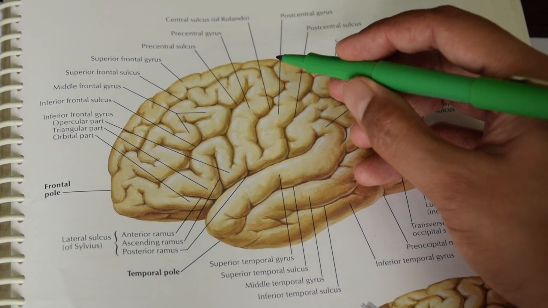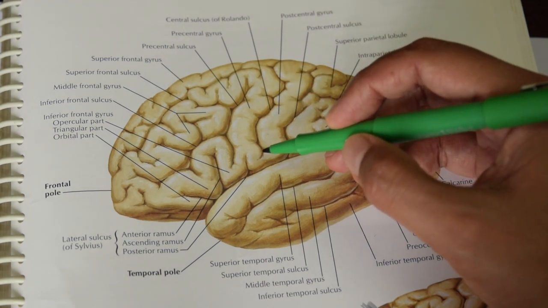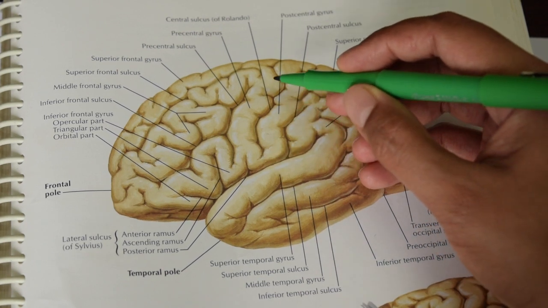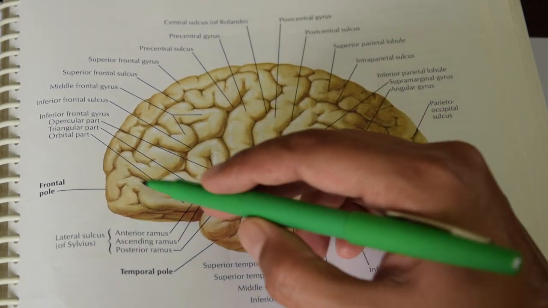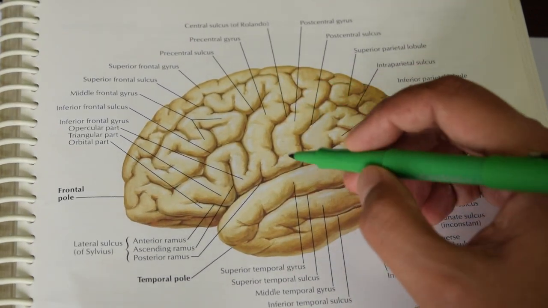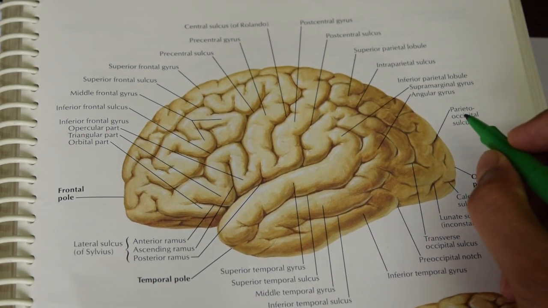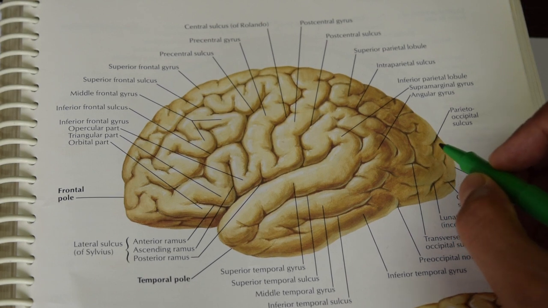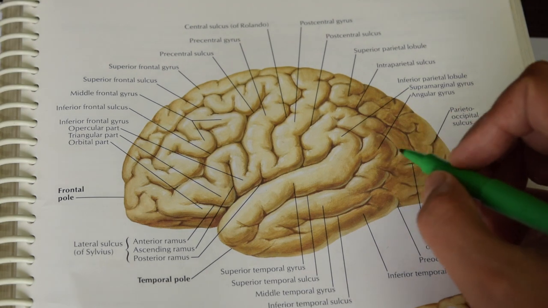If you see this sulcus coming all the way up to here, it's almost touching the lateral sulcus. This is called the central sulcus. This central sulcus is separating the frontal lobe from the parietal lobe. Okay, the next one is the parieto-occipital sulcus. This particular sulcus is separating our occipital lobe from the parietal lobe.